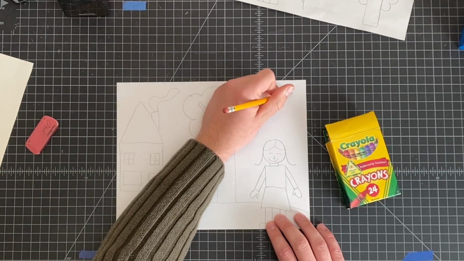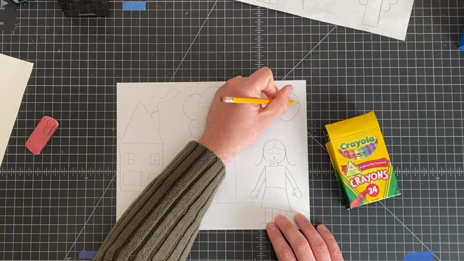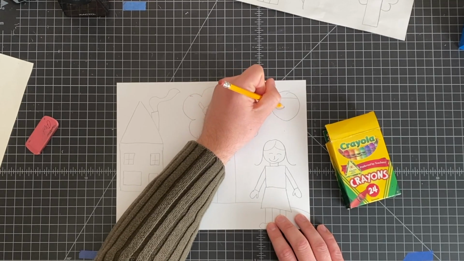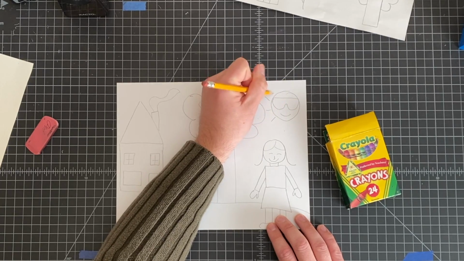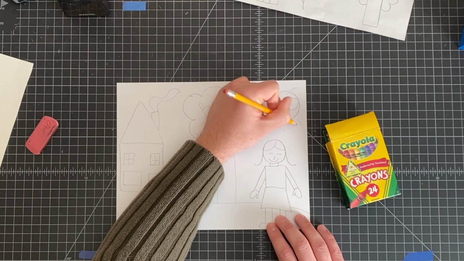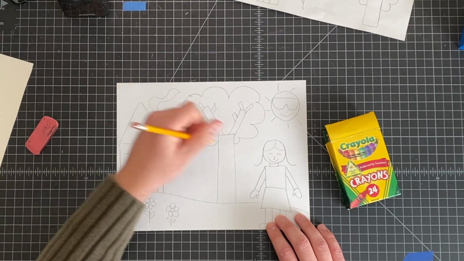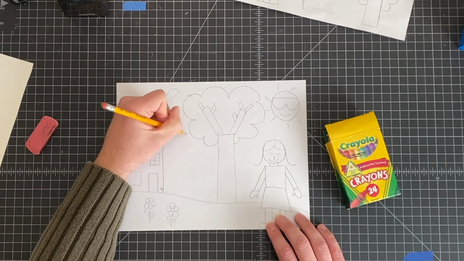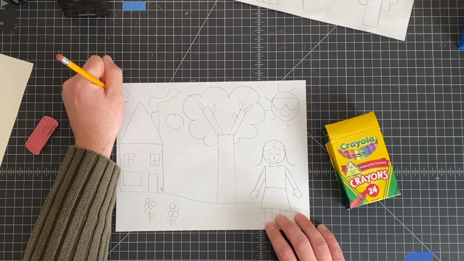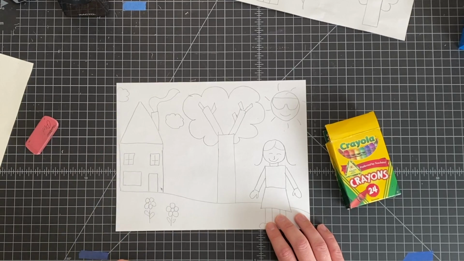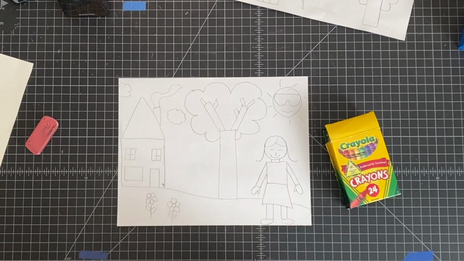Let's see, I'm going to put a sun in the picture. I'm going to make my sun really cool. And I'll do some clouds. Okay, I think my picture is pretty good.